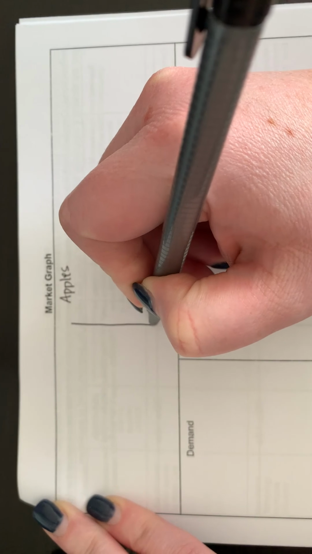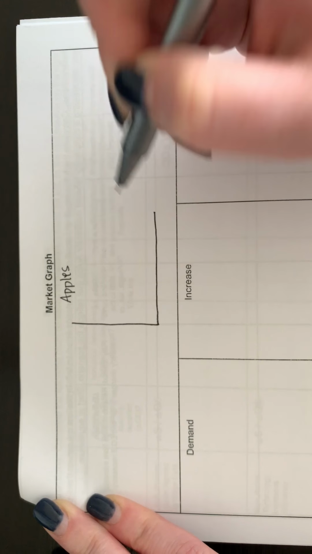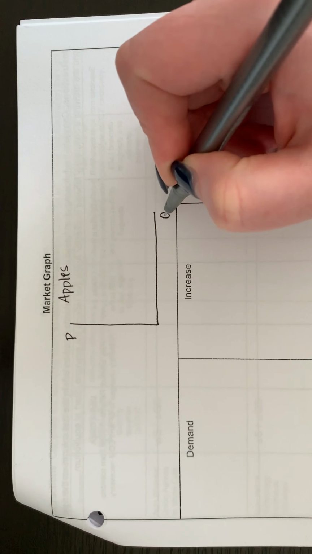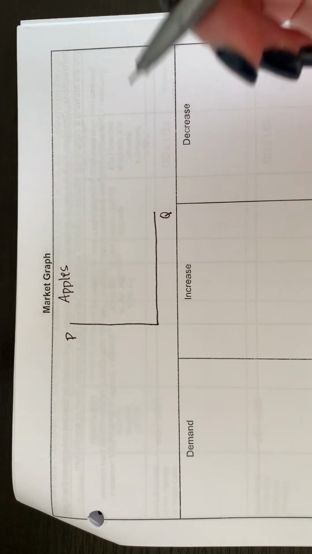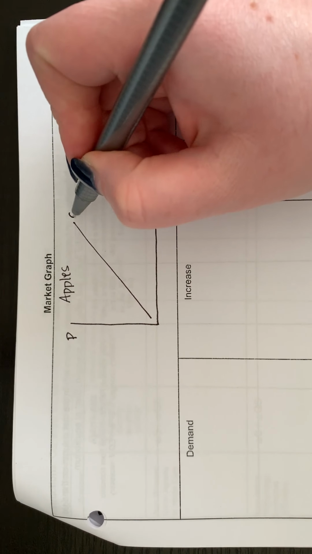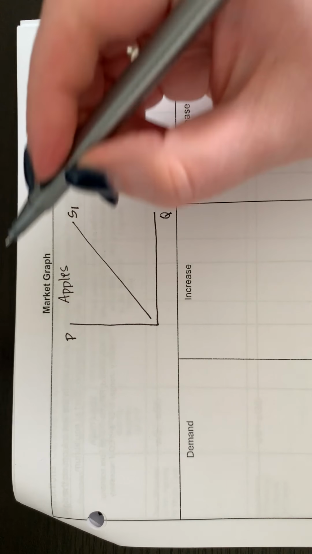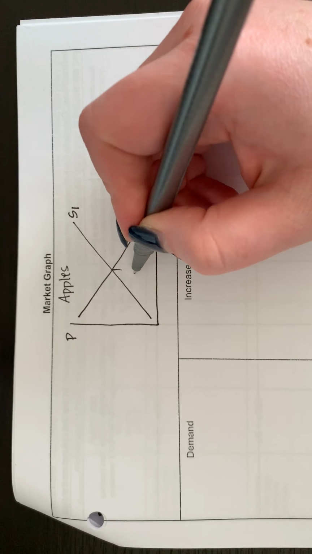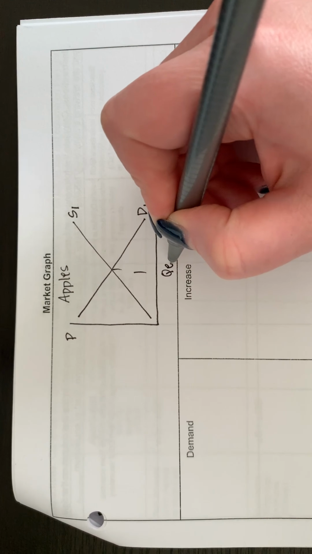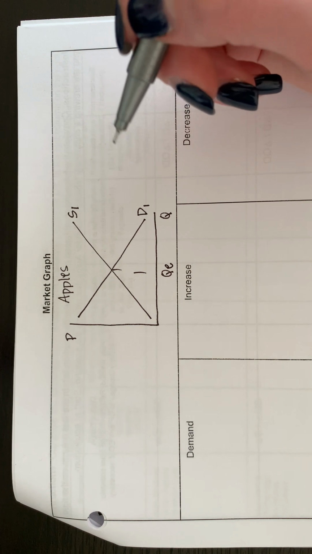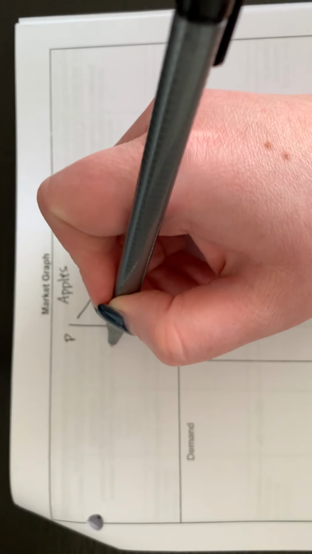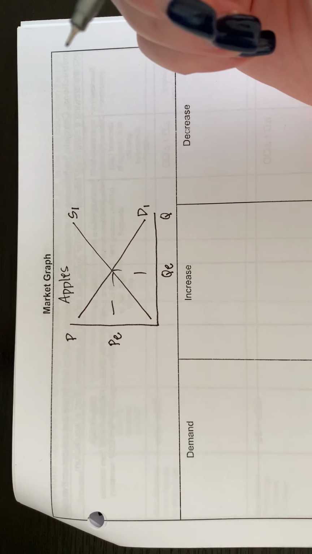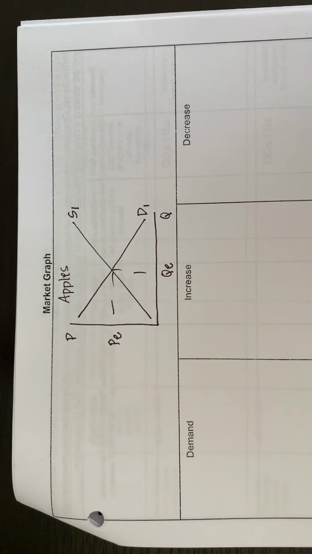So our market graph is going to show demand and supply at equilibrium. We're going to have price on the vertical labeled as P, quantity on the horizontal labeled as Q. Our supply curve slopes upward, and we'll label that S1. Our demand curve slopes downward, label that D1, and then have some hash marks down to our horizontal, label that QE as quantity equilibrium, and then hash marks off to the vertical, and we'll label that PE as price equilibrium.